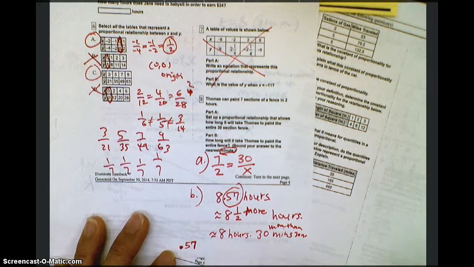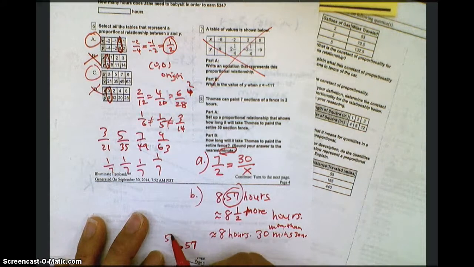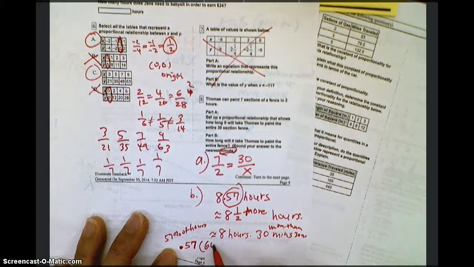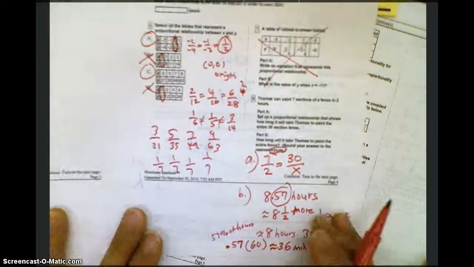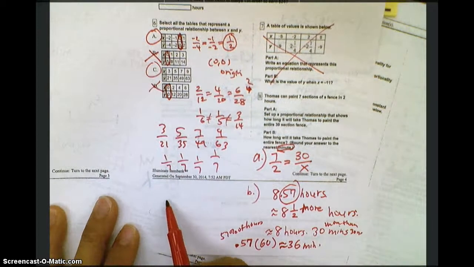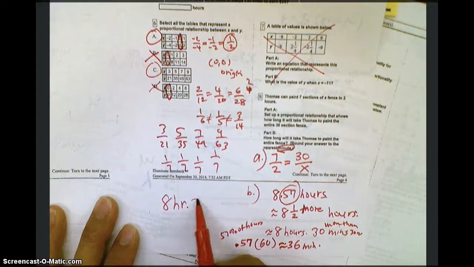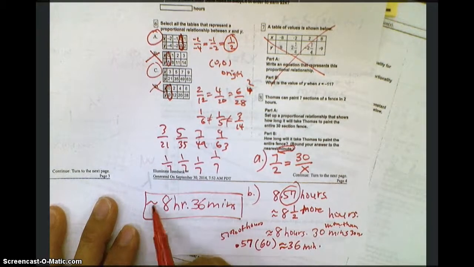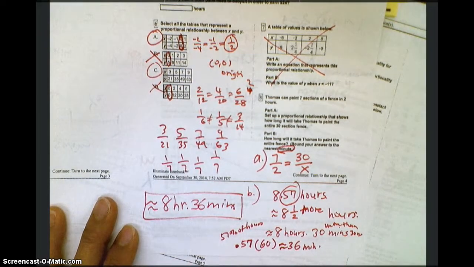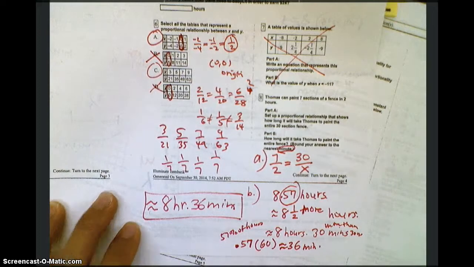0.57 is about 57% of an hour. And an hour is the same as 60 minutes. So I'm going to multiply that with 60. That's going to give me about 36 minutes. So my final answer for B, I'm going to work over here, is going to be 8 hours and about 36 minutes. I'm giving the closest approximation to the number of minutes. That's the nearest.